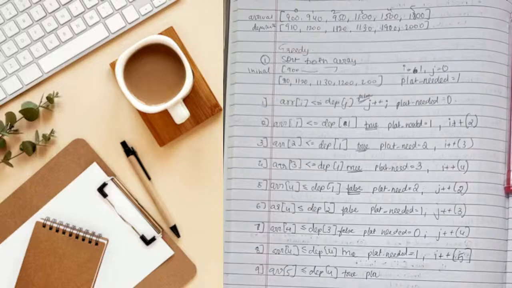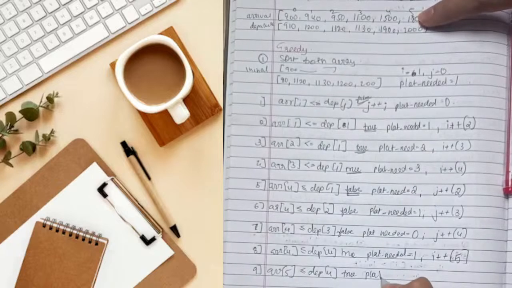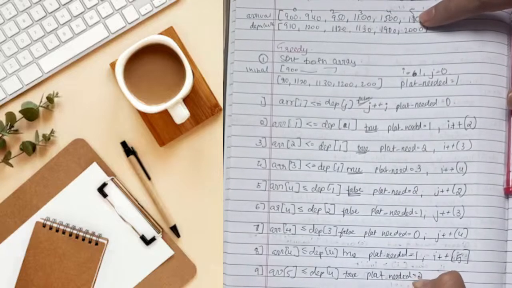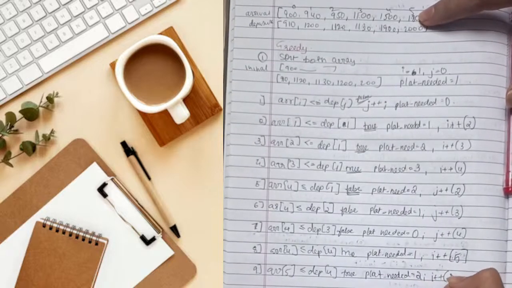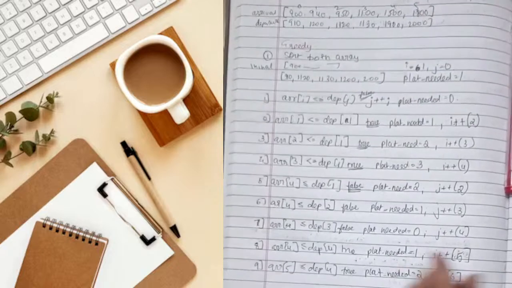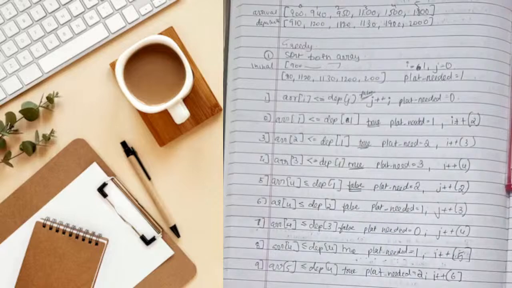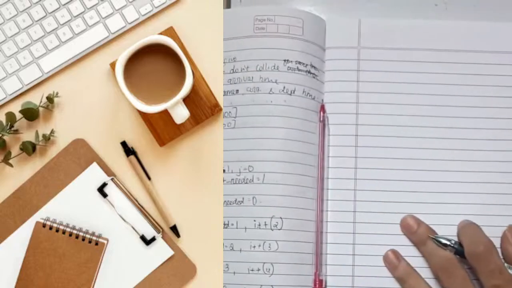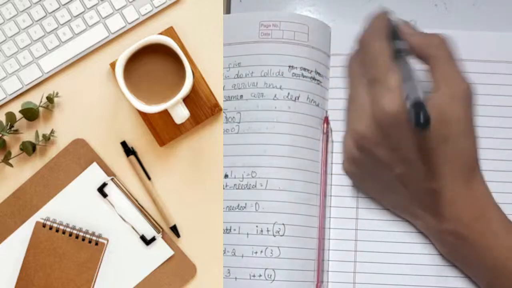Let me think. Yes, we will again need it. We were on the right track. Yes, I plus plus. But now I has become equal to the length, so the whole thing was in a loop. We will get out. So that was the case. I should have done an example dry run also.